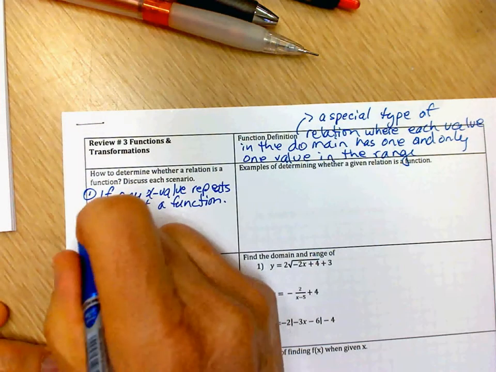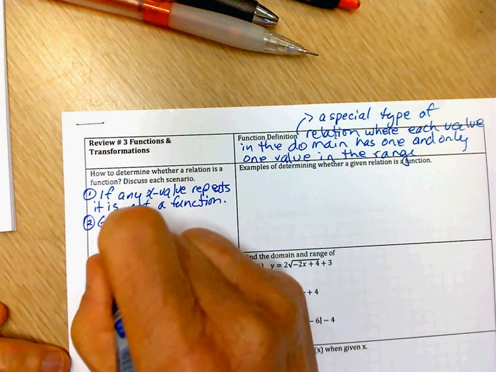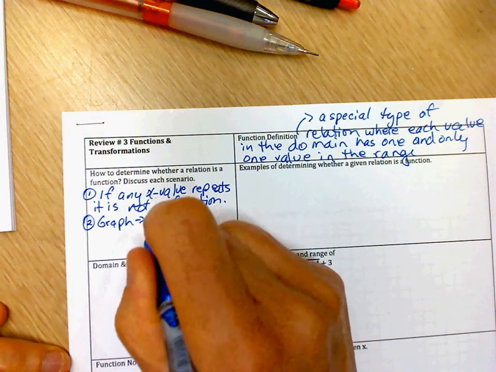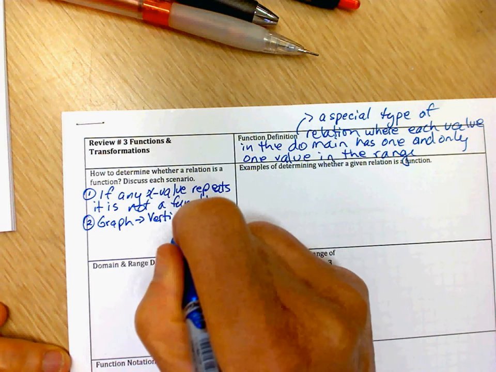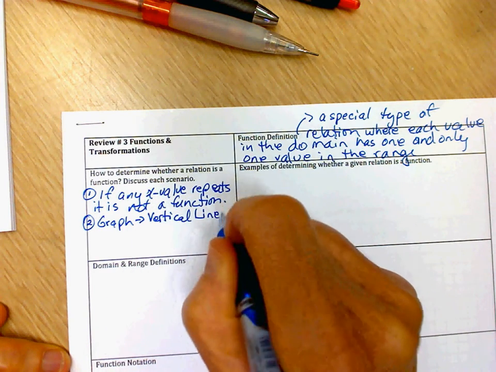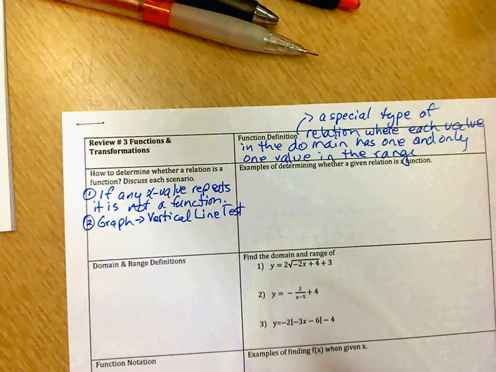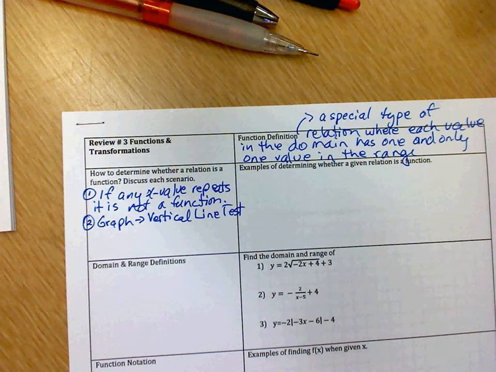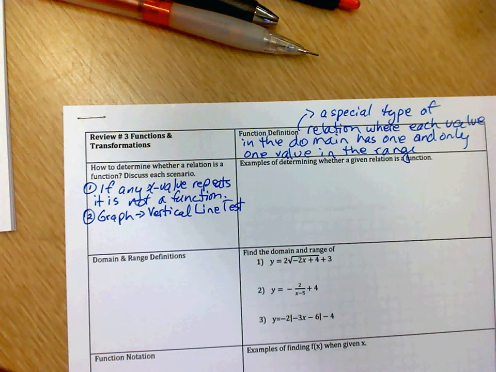If your function is presented as a graph, what you can do is what we call the vertical line test. If you draw a vertical line on any point on the graph, and if it hits your graph twice, then it's not a function.